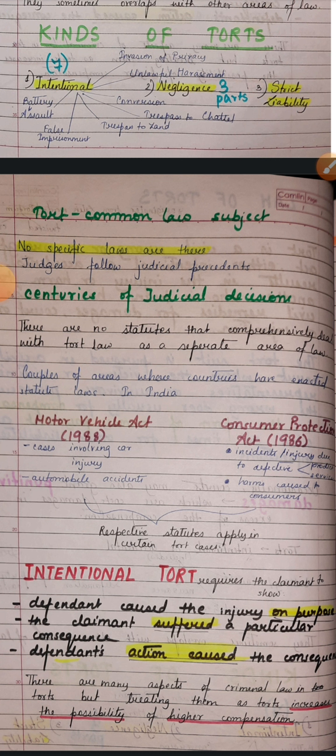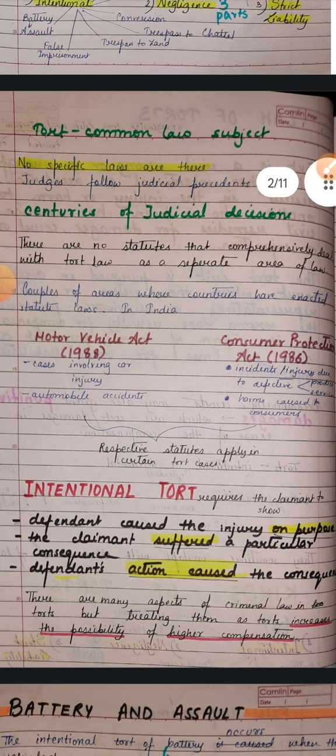The decisions judges render in tort cases act as important sources for us to refer to. But there are some areas where countries have enacted laws, like the Motor Vehicles Act of 1988 or the Consumer Protection Act of 1986. These are certain laws that have been enacted in the area of tort law.